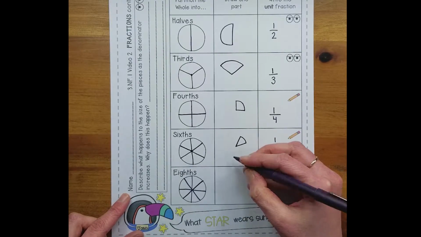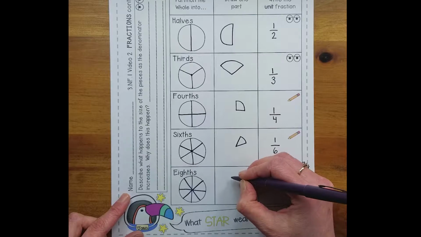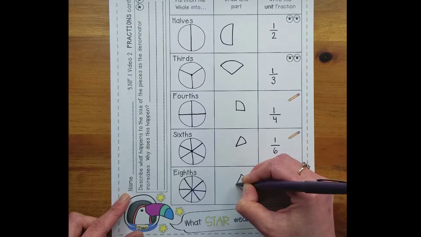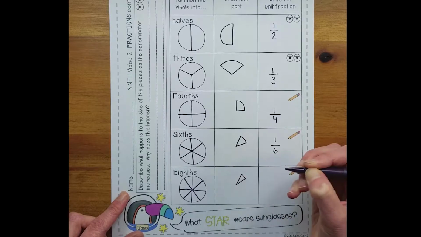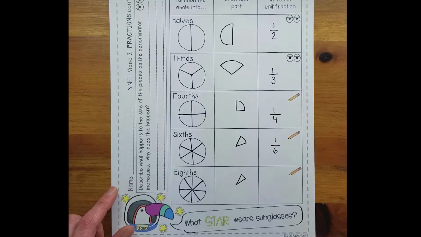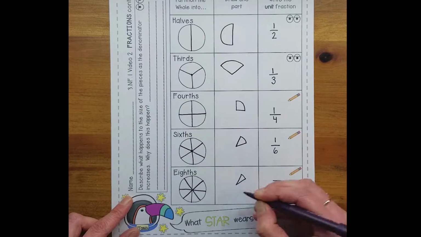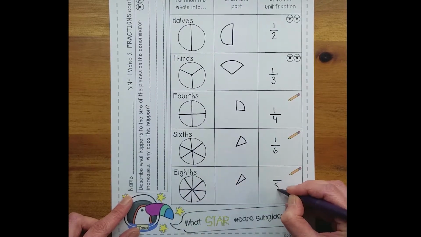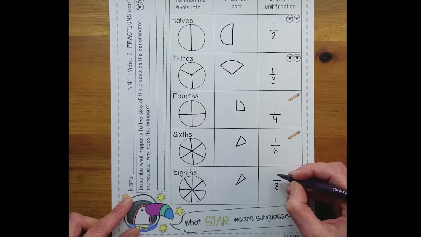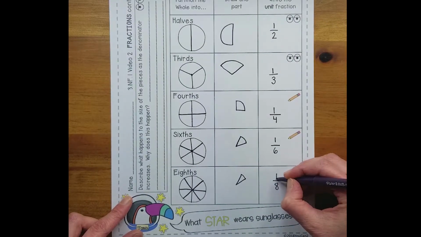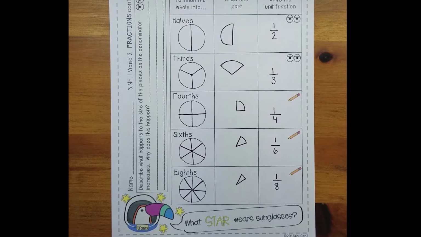What does the unit fraction look like? What's 1/8 look like? It's gonna look like that. And 1/8, we've got 8 equal parts here. It's gonna be my denominator. And when I'm talking about a unit fraction, I'm talking about one of those eighths.